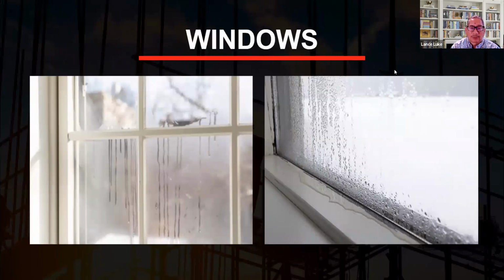Now let's talk about windows. You could have a brand new window installed in your house or condo, and the first or second time it rains, guess what? The window would fog up, and later on when it's sunny, you still see the fog in between the two panes. Or you see water on your windowsill. Now, that's not a good sign. That means your window leaks. So is something wrong with the window itself, or is something wrong with the caulking or the window assembly? That's for a contractor or engineer to investigate.